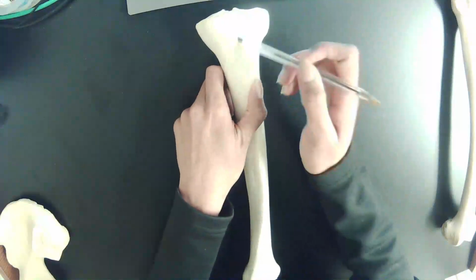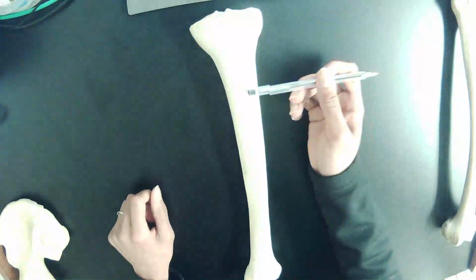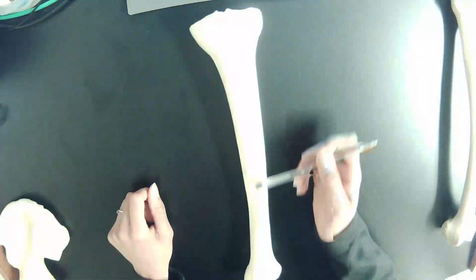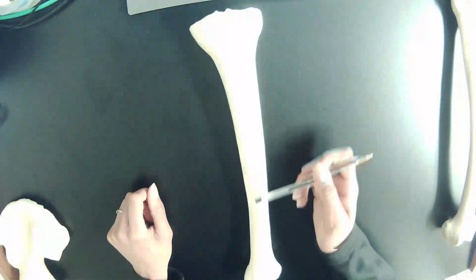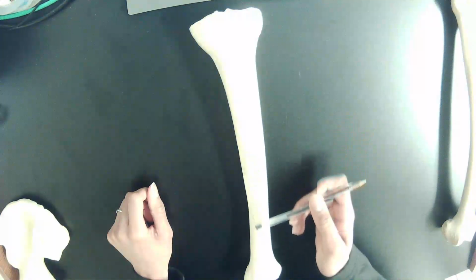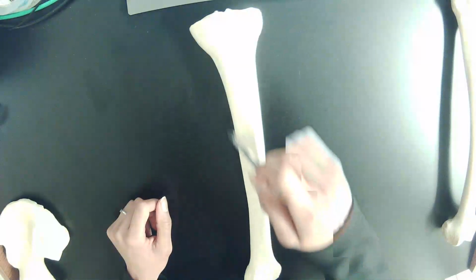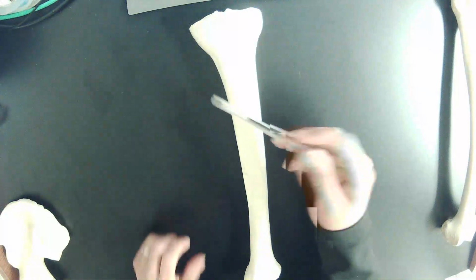So we also have the intercondylar eminence. That's going to be this area in between both of the condyles, the intercondylar eminence. We just talked about the tibial tuberosity. Now we have the anterior crest right here, which is the ridge of the bone. It's really sharp and it's going to make your shin. In addition, we have the interosseous border right here, which is going to be the area in between.